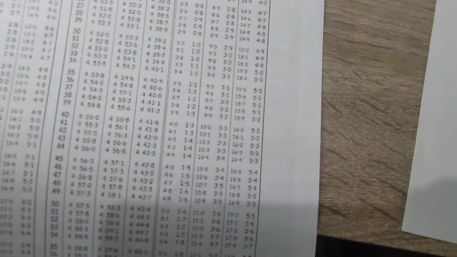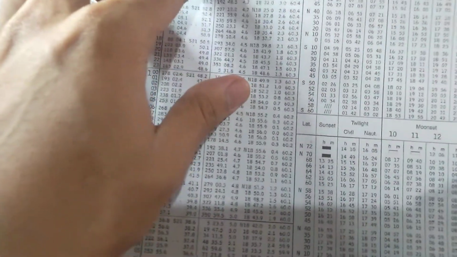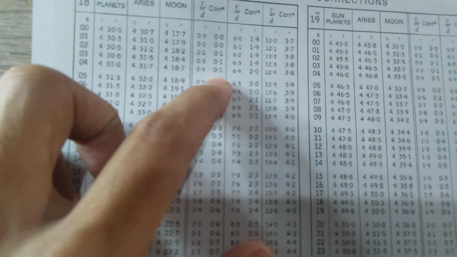The correction, from the increments and correction, is 0.4, which gives a correction of 0.1.